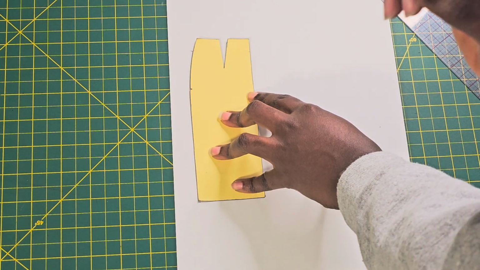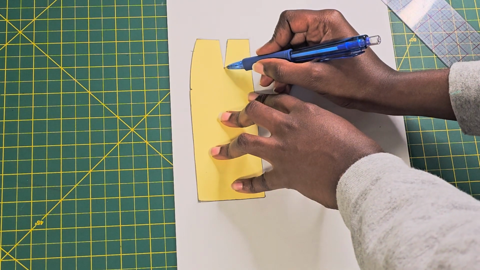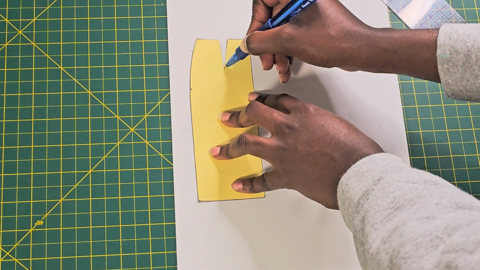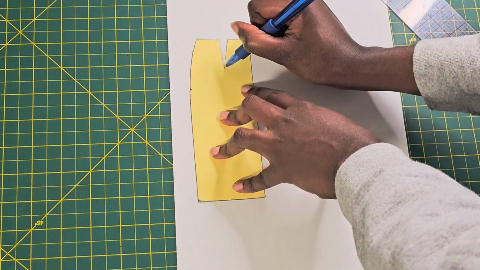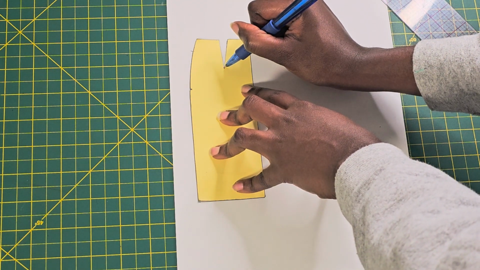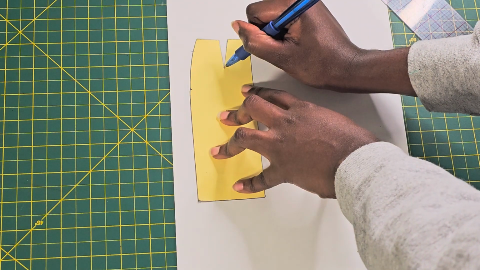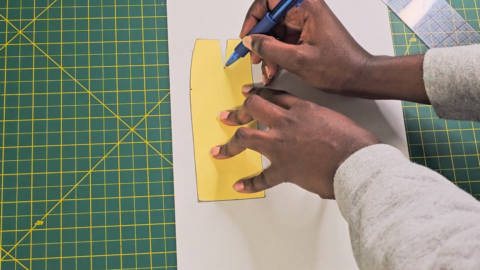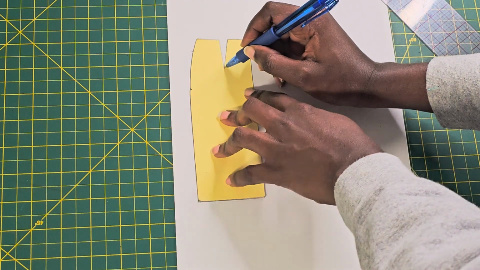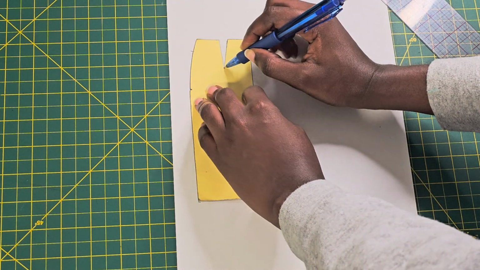Next thing is that you take your pencil and bring it to the dart end here, and then you hold it. So we're holding it. This is our pivot point. And by the way, I don't think I mentioned, but this is the pivoting method we're doing. So you take your pencil, put it on the dart end point, and then you pivot.